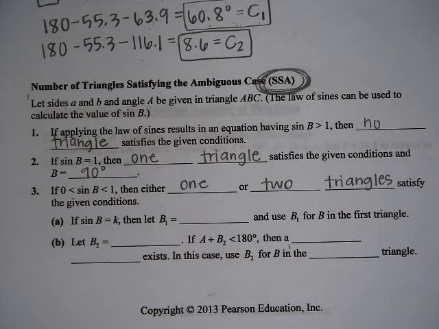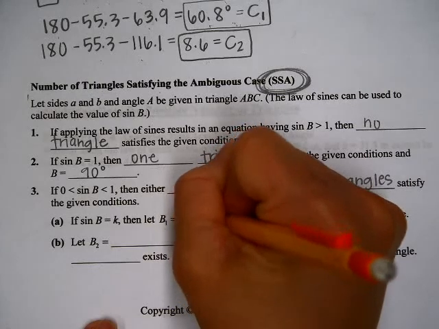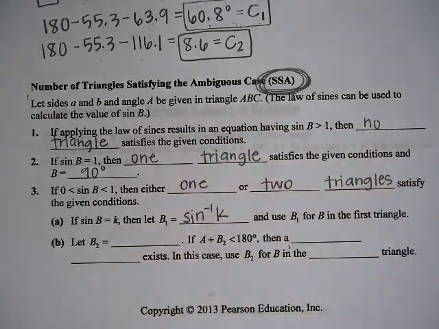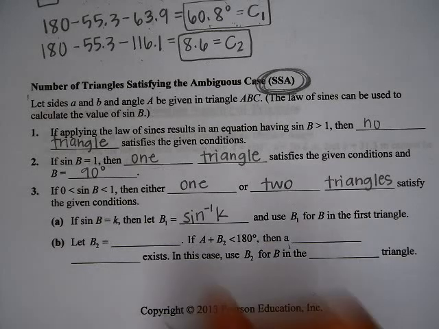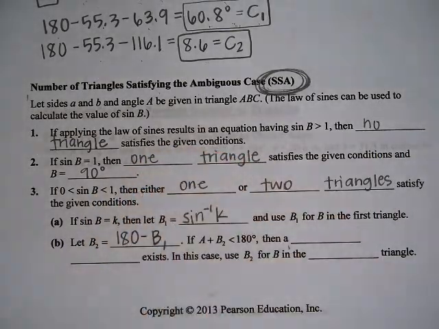If sine of B equals K, then let big B1 equal sine inverse K, and use B1 for B in the first triangle, and then let B2 equal 180 minus big B1, which is what we did a while ago. Okay, so, I mean, we're writing all this down. It's in words.